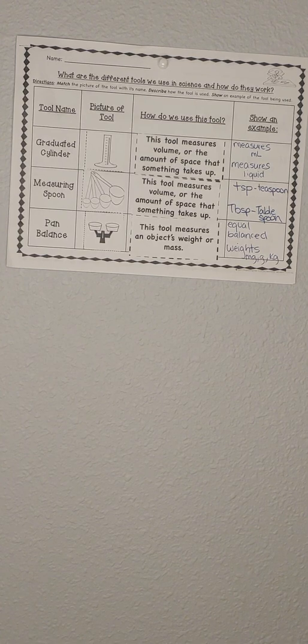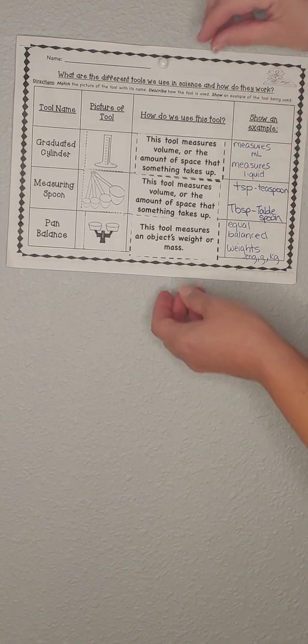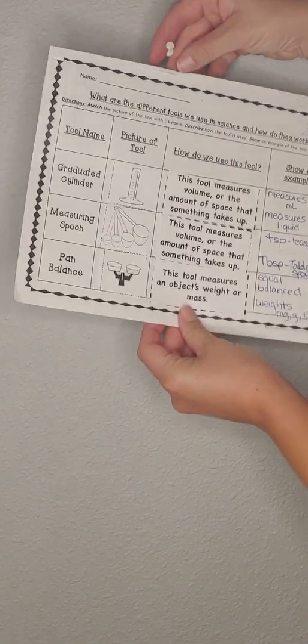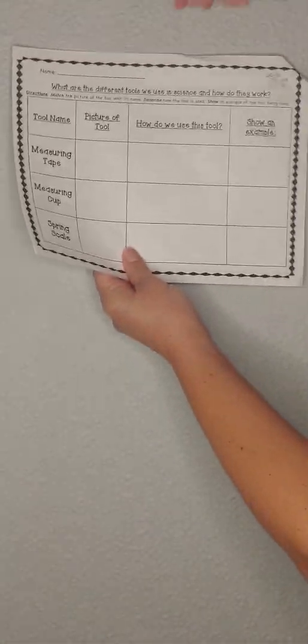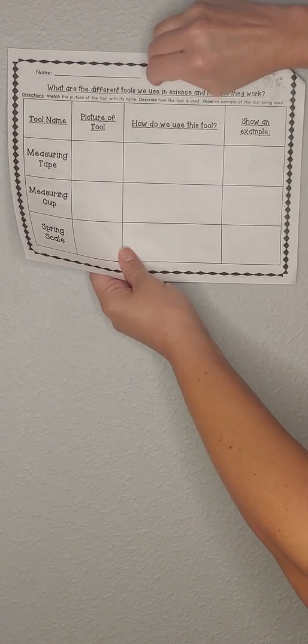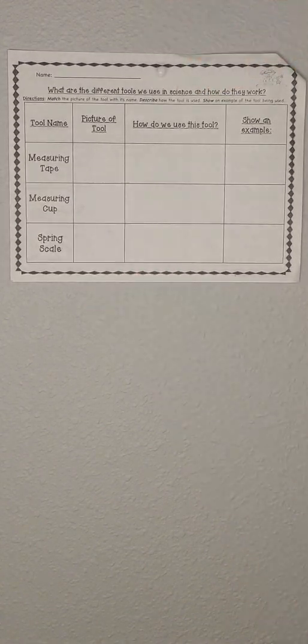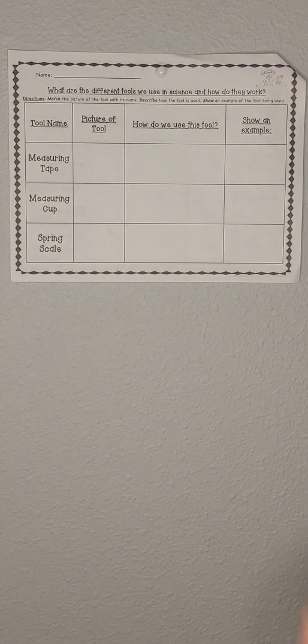Again, if you need to pause the video at any time, go ahead and pause. When you're finished, we're going to go ahead and flip to the back and do the next set of tools. So if you want to go ahead and start to look for the next set, we're going to find a measuring tape, a measuring cup, and a spring scale.